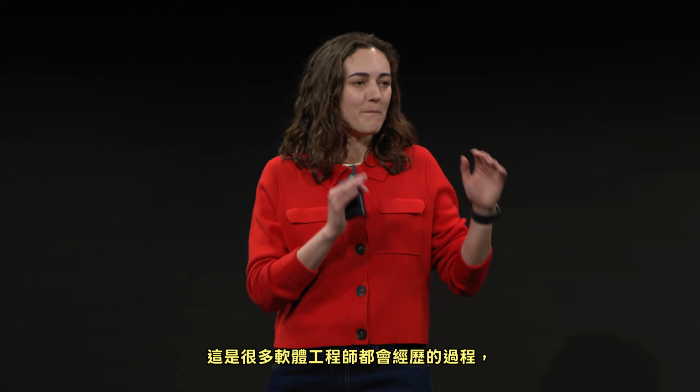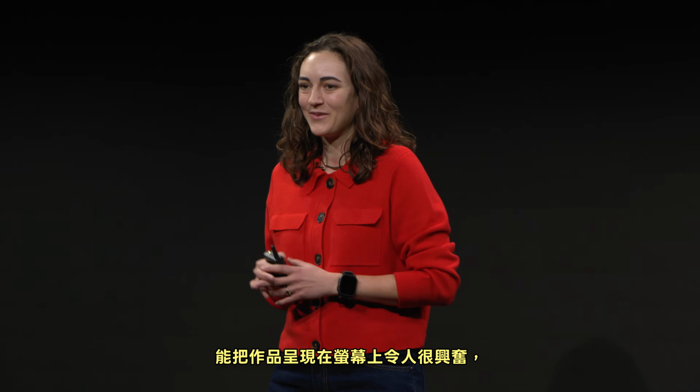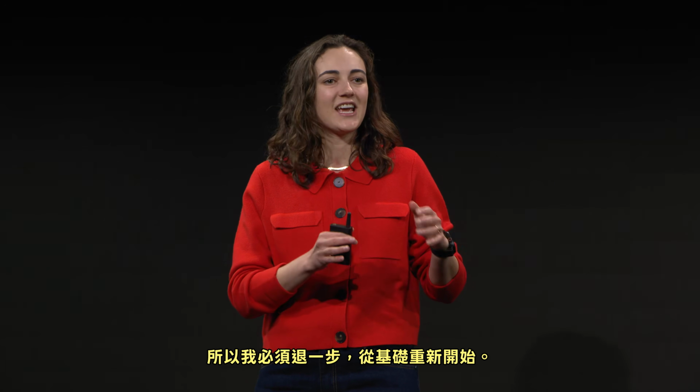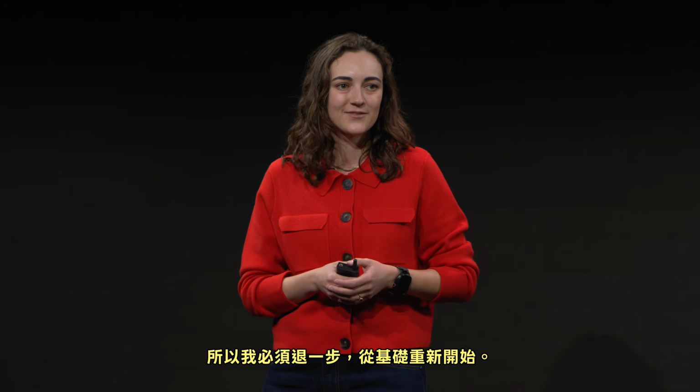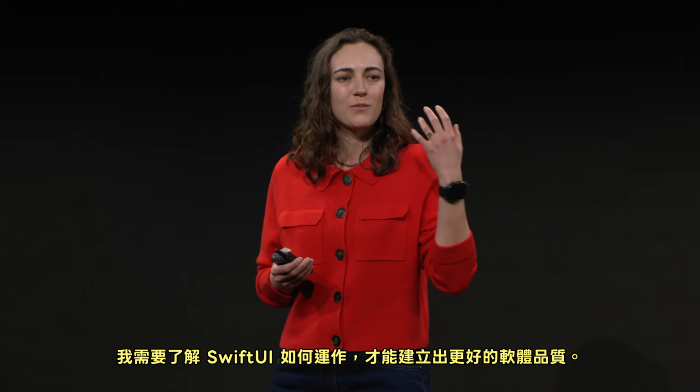This is something that many software engineers go through, regardless of the tool or the framework. It's super exciting to get something on screen, but sometimes it doesn't always work like you expect. So I needed to take a step back and start with the basics. I needed to understand how SwiftUI works so I could make better quality software.